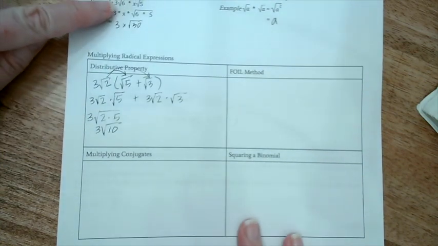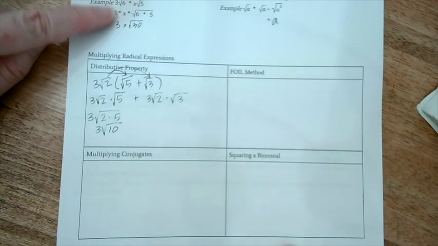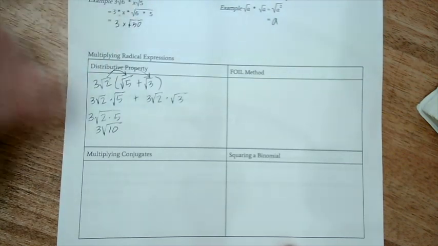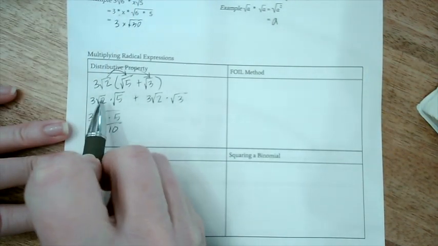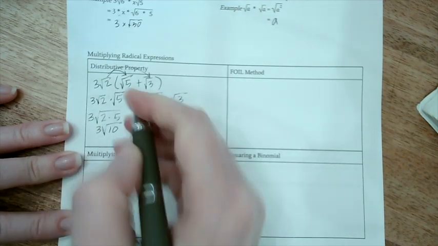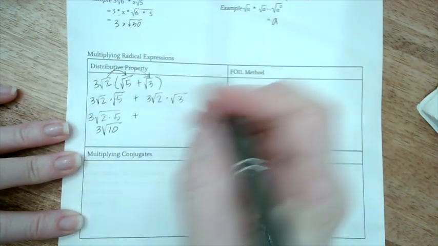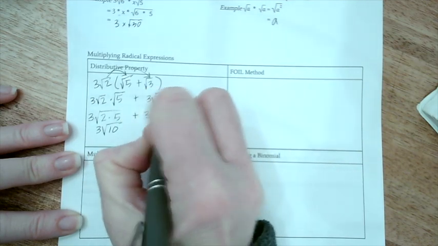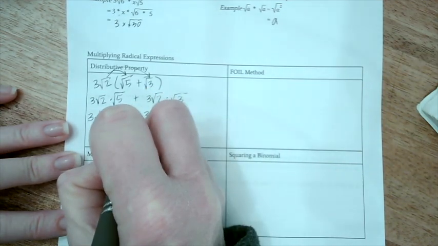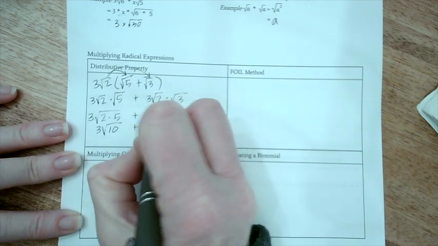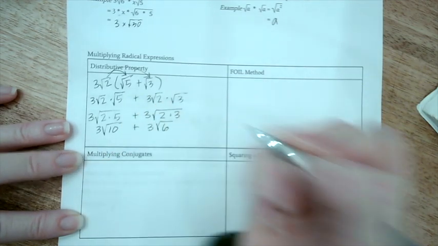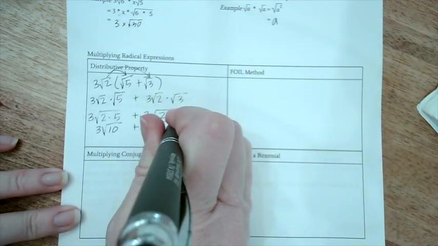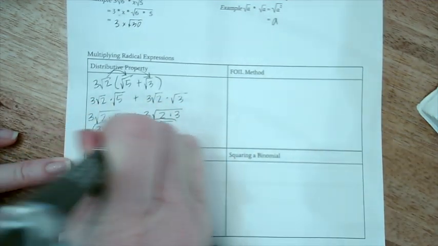And we remember that from up here, where we multiply what's on the inside of each and what's on the outside of each. So we multiplied the radicands. Then we're going to add it to 3 times the square root of 2 times 3. So it's plus 3 times the square root of 6. And there's no way we can simplify that, so this is our answer.